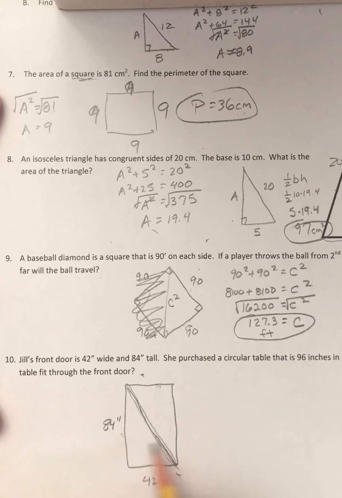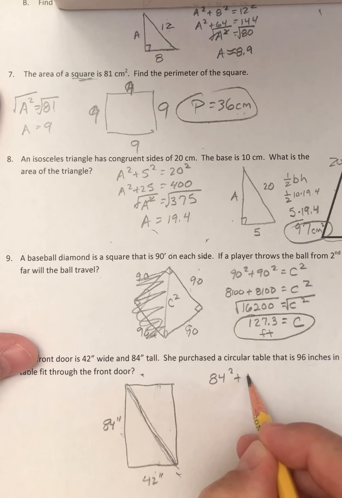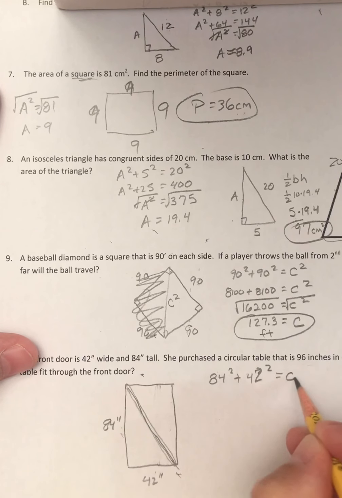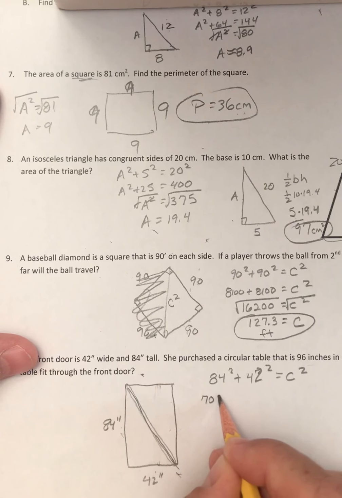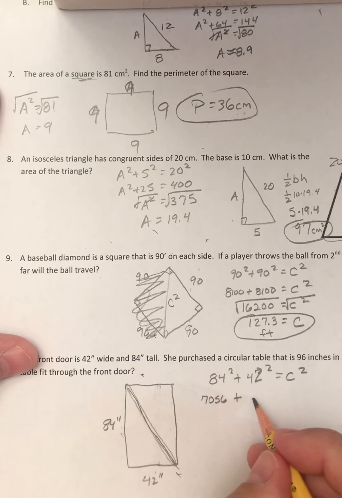So I'm going to take the two legs and square them. So I'm going to go 84 squared plus 42 squared, and that's going to equal C squared. And I need to find out if this C is going to be more or less than 96. So 84 squared, I don't know why I know this, but this is 7,056. And 42 squared. Alexa, what's 42 squared? 42 squared is 1,764.